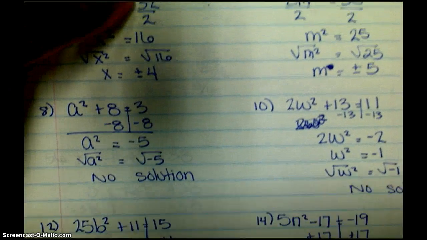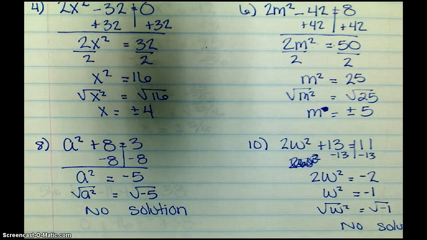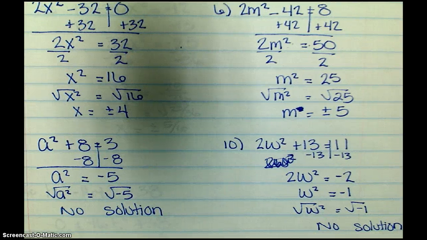8 and 10 are going to be no solution, because we're right now not taking the square root of negative numbers. So that's going to be all non-real numbers, so there aren't any solutions for that.